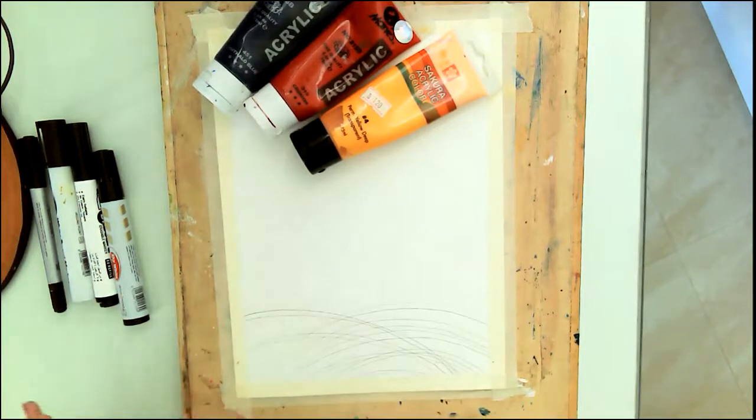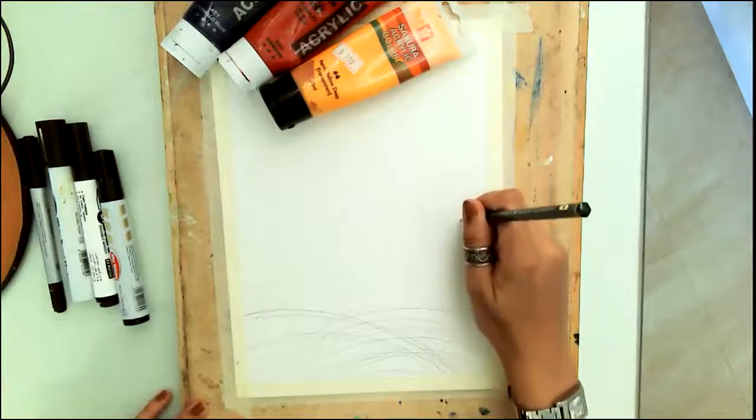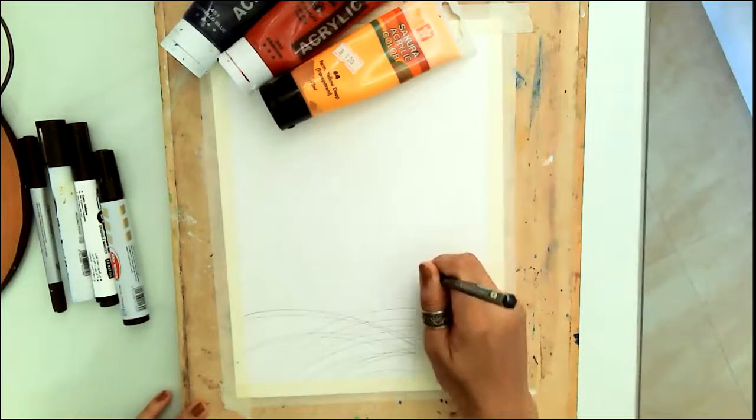This is all extremely rough work, okay? Then let's just make some lines, not using any ruler.